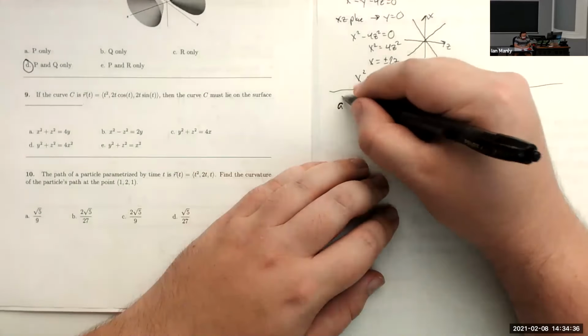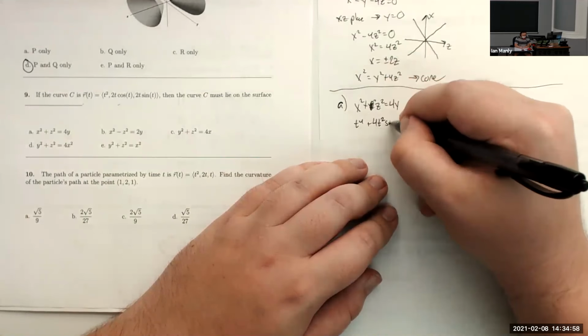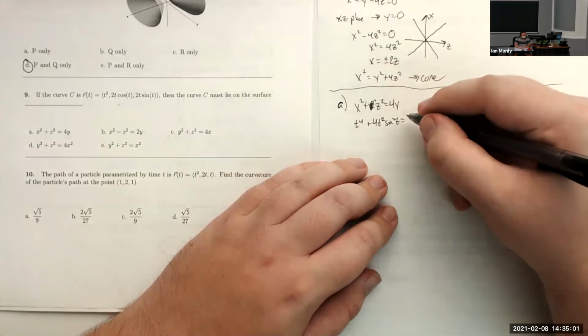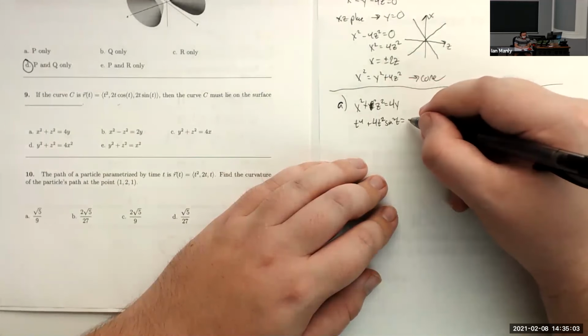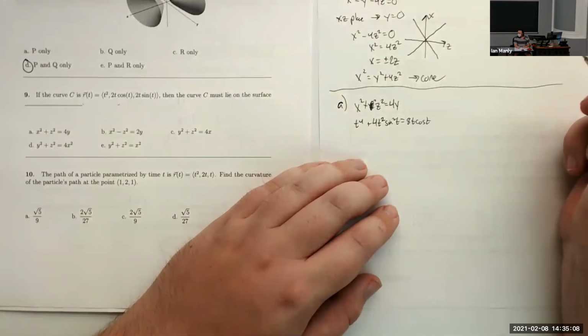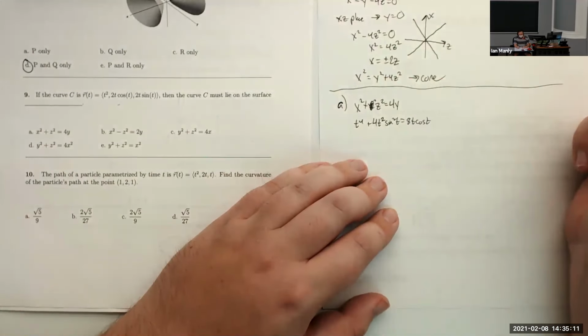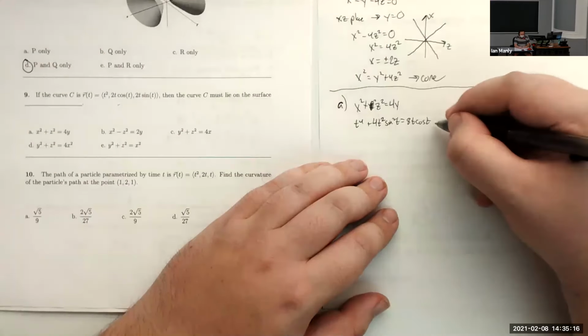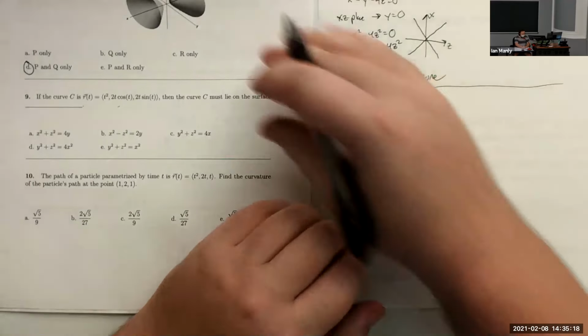All right, so let's see here. For A, we have x squared plus z squared is 4y. So x squared is t to the 4th. Z squared is going to be 4t squared sine squared of t. And then the other side, 4y, is going to be 8t cosine of t. Unless there's some bizarre trig identity that I'm unaware of, this is not correct. These two sides are not the same function. So it's not going to work with A.